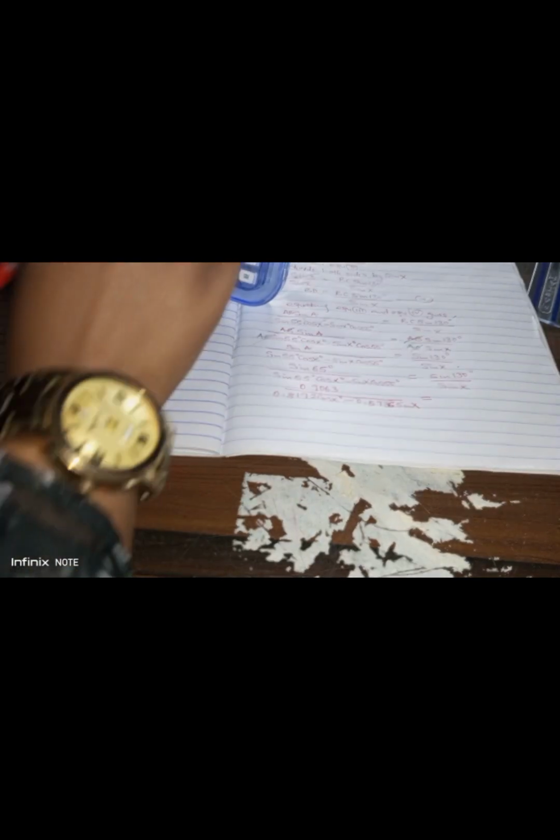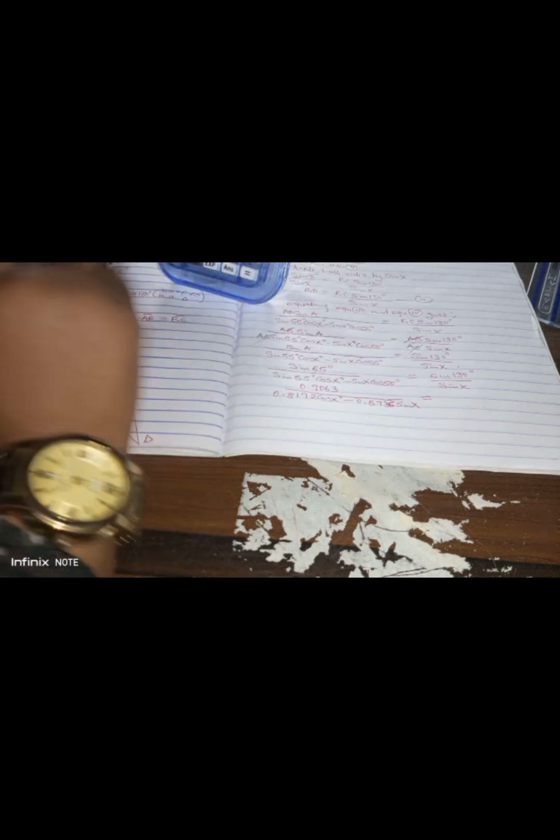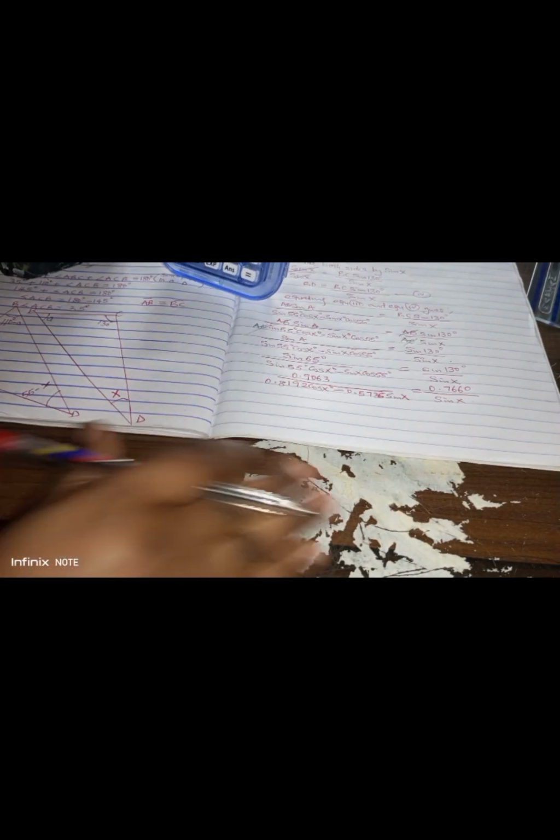And sine 130 degrees is equal to 0.7660 over sine x. So we need to cross multiply.